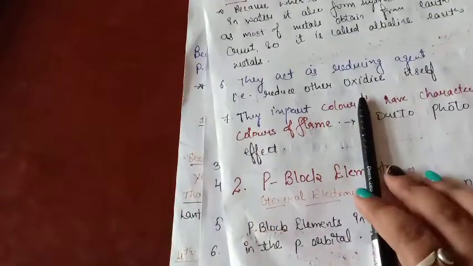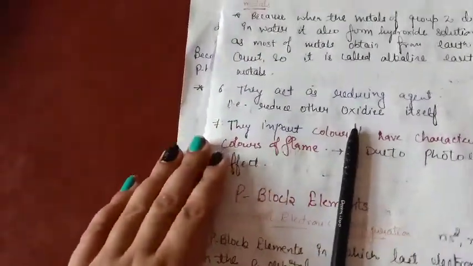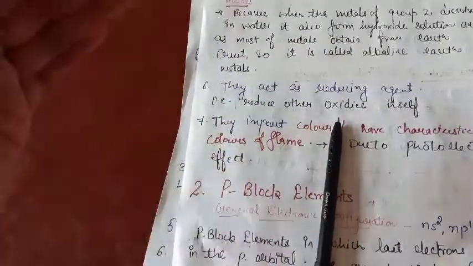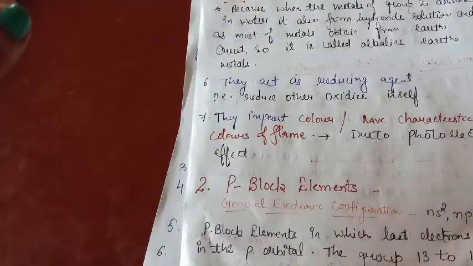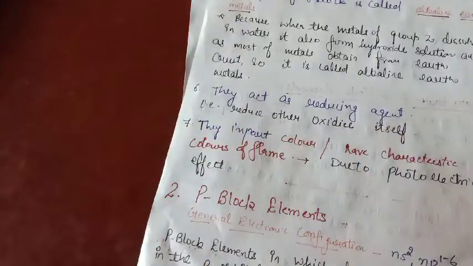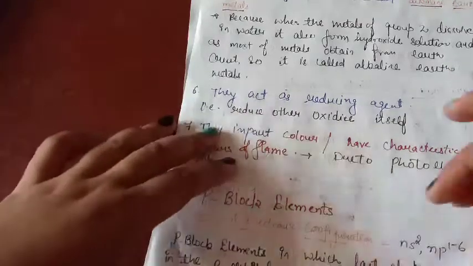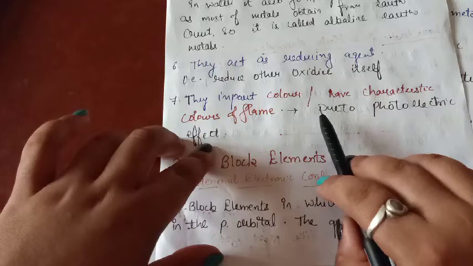Means when you heat the s block elements on the flame, what will you observe over there? It will give you a characteristic flame. Why that characteristic flame? Due to, see, photoelectric effect. You have learned in the second unit, structure of atom.